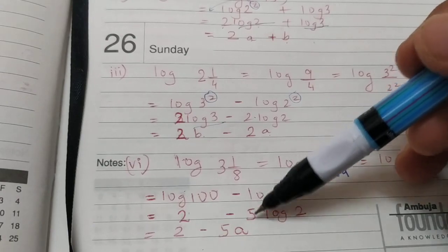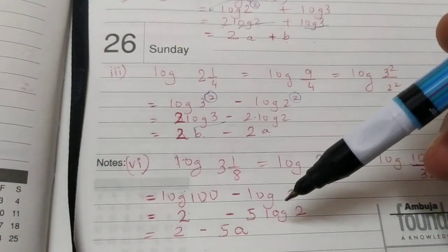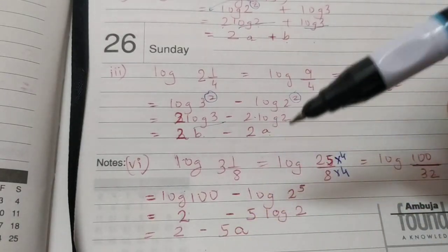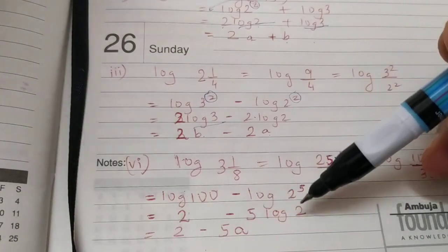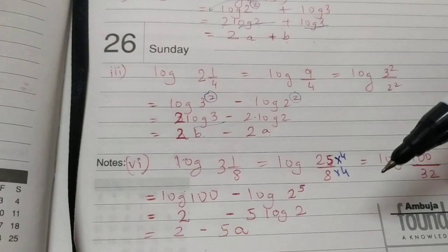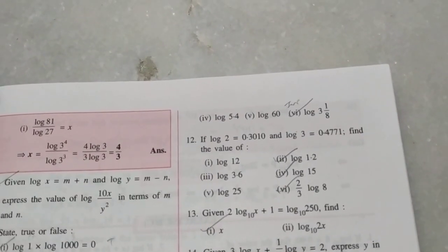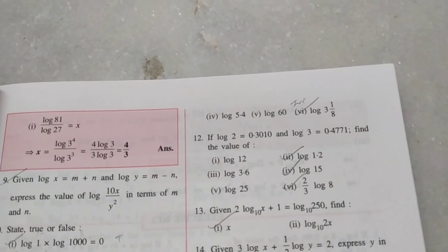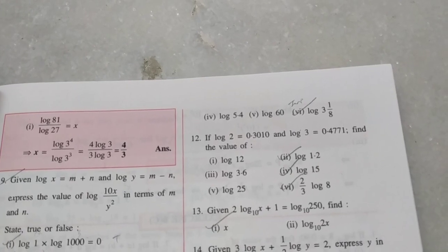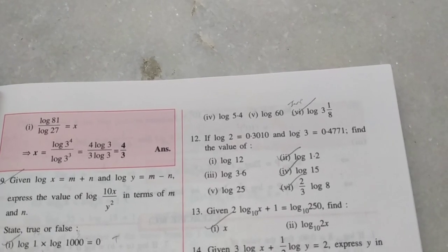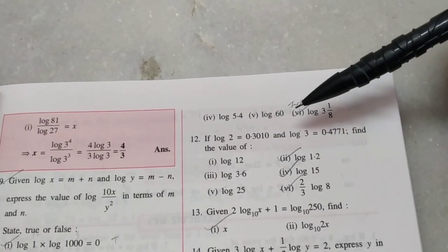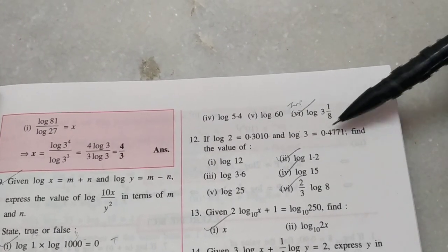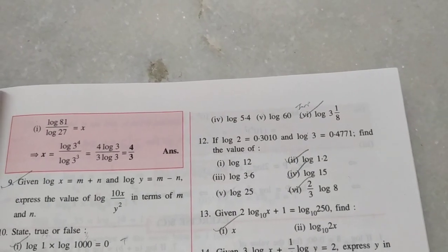And this becomes 5 log 2, which is 5a. So ultimately we have got the answer in terms of 2 or 3 or both, in case only in terms of 2, log 2. Now 12.2 is similar to question 11. But here the values of log 2 and log 3 are not given in terms of a and b, but actual values have been given, which we'll have to use and find the final answer.